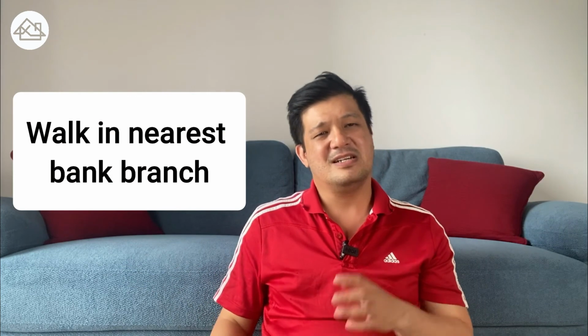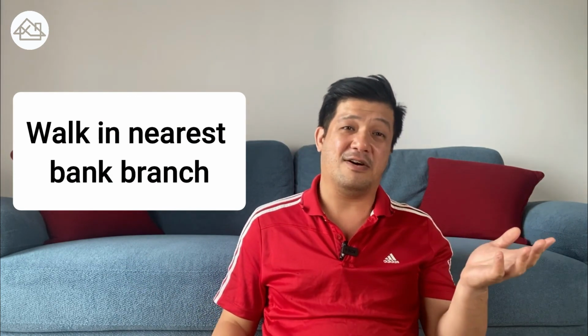Next up, the final one, number 3, is to walk into the branch. Walking into a branch is, of course, unheard of in days where we have digital, right? But I've experienced that this is especially true for those who are in the outstation and outskirt areas. You only have 1 or 2 bank branches down there. For example, you are in Perlis and you want to buy a house in Perlis, and we are here in Selangor. You check with the bank in Selangor, the bank will also need to find a valuer in Perlis.